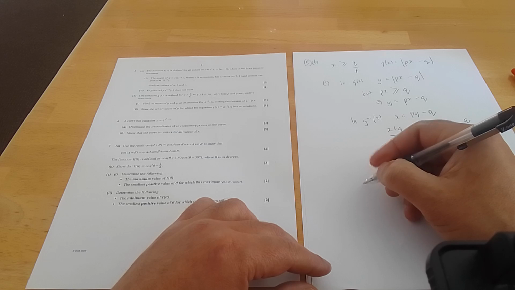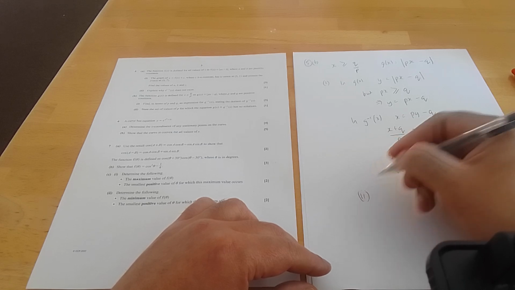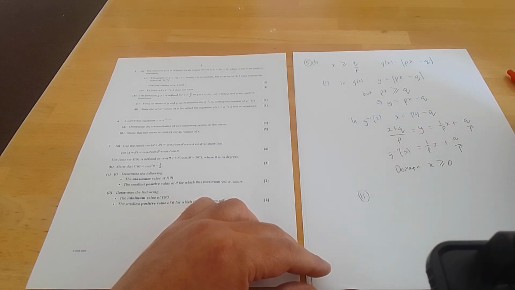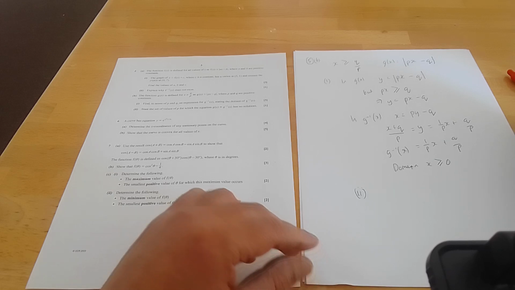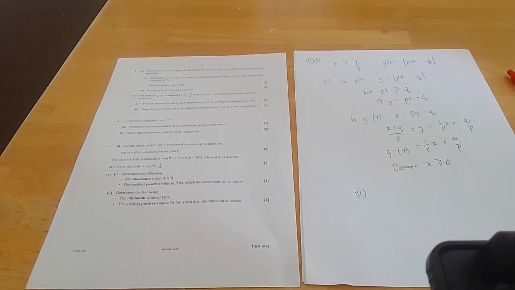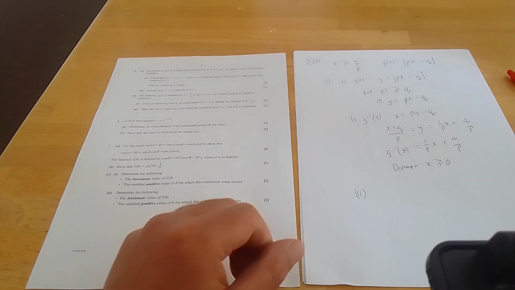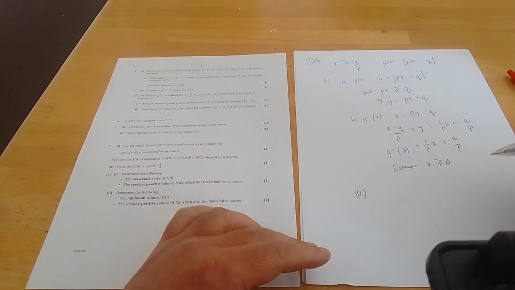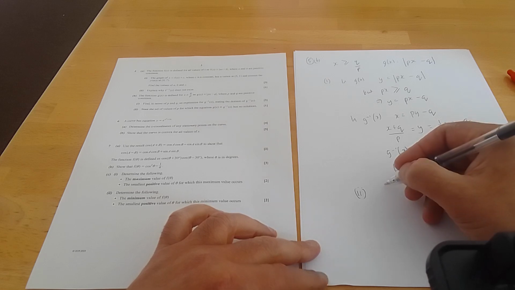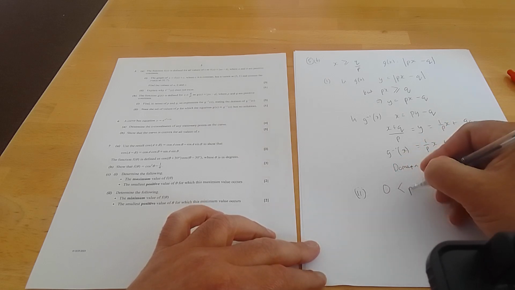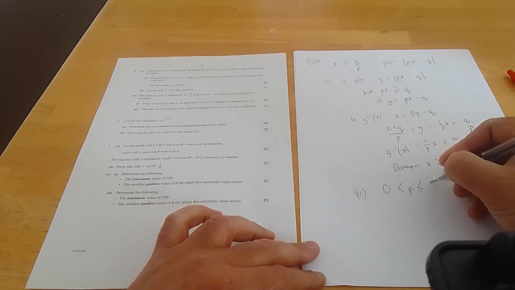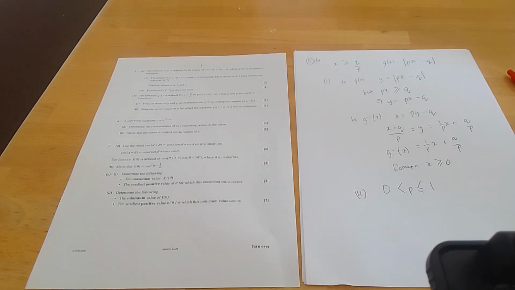Okay, and then the last part, part 2, says state the set of values of p for which g of x equals g minus 1 of x has no solutions. Well, we already know that p has to be a positive constant, so p is greater than 0, and then we couldn't find a solution if p is less than or equal to 1. So p has to be greater than 0 and less than or equal to 1. And that completes question 5.